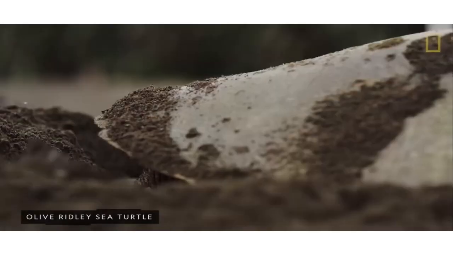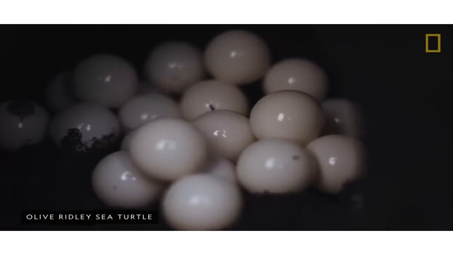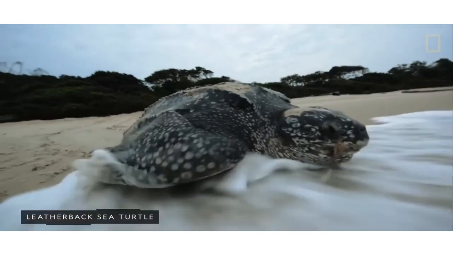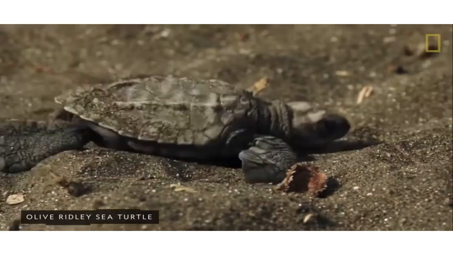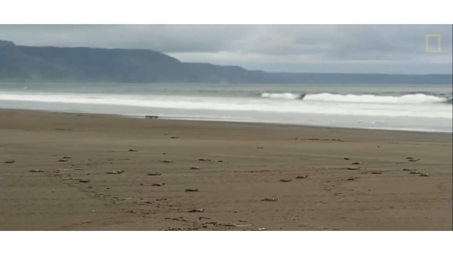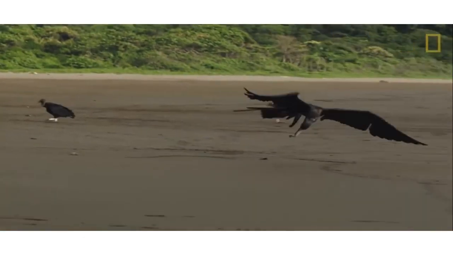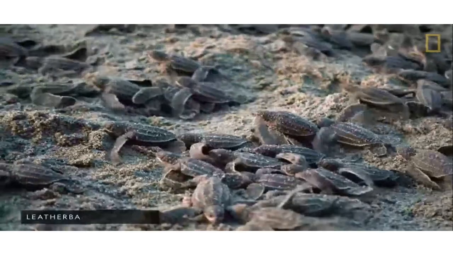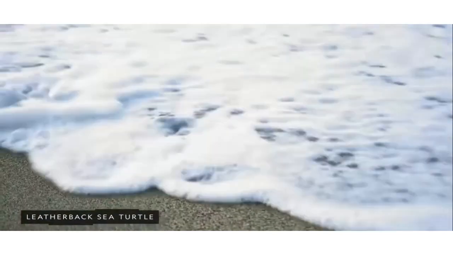Called the clutch, these large egg deposits help ensure the survival of sea turtle hatchlings. Once a female lays her eggs, she returns to the sea, leaving her hatchlings to fend for themselves. Fewer than 0.1% of hatchlings survive to adulthood, in part due to numerous predators on the beach. Emerging in large numbers increases the chance that some will survive.